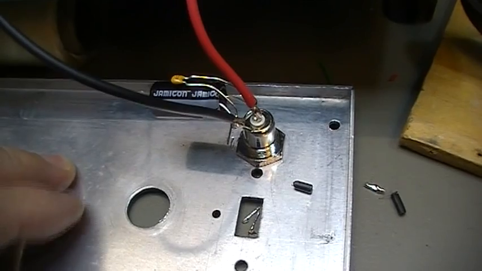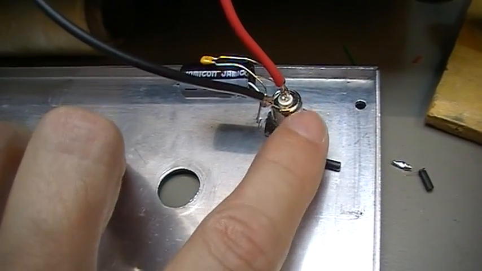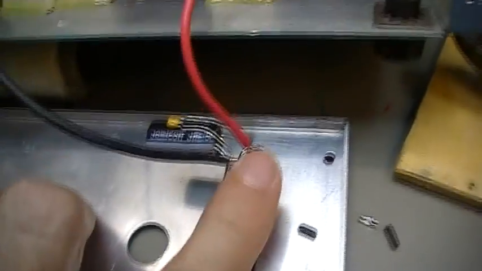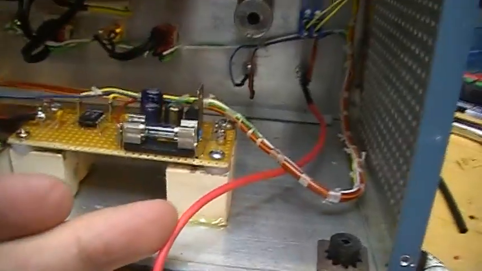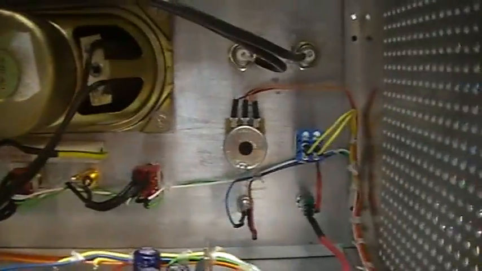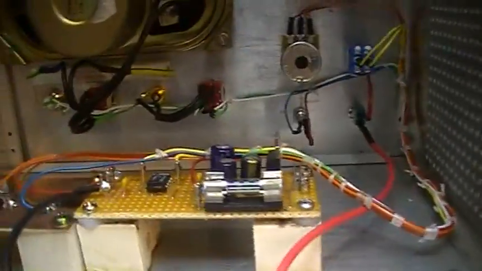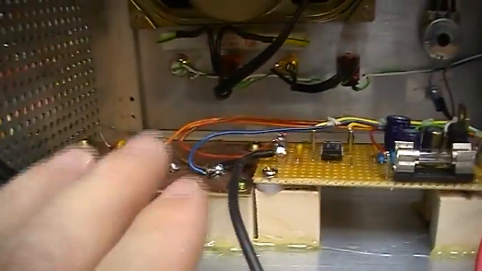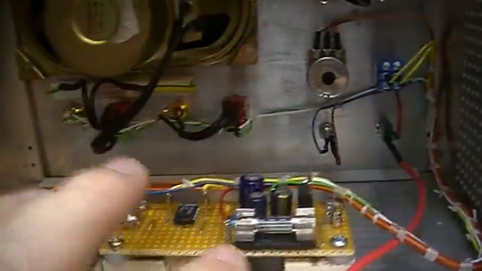And that is the back panel, basically with the DC connector for our supply, supplying the circuitry. The front panel is already in place, as you can see, and we have really nice access from the back panel to the circuitry if we need to.